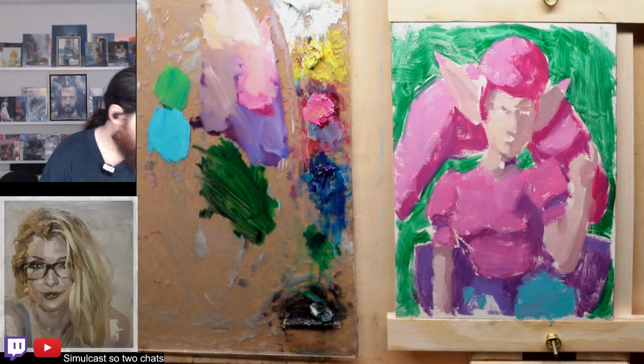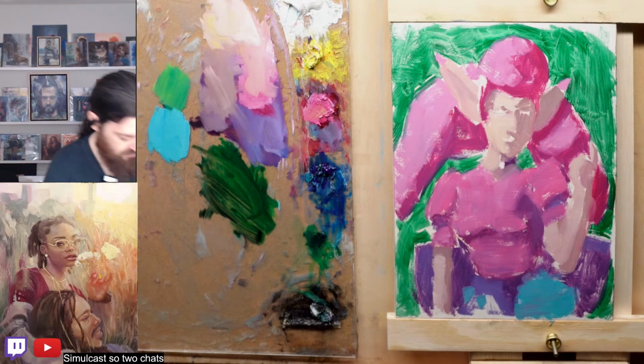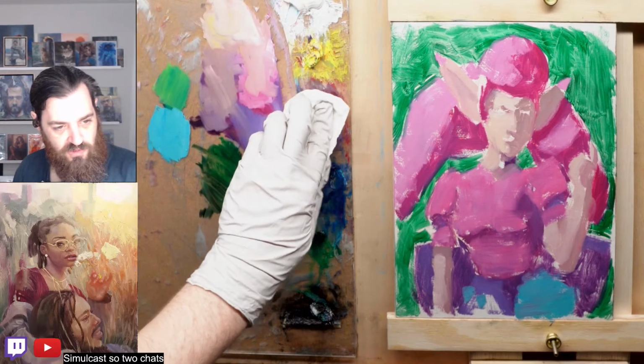I'm gonna have to put out some more quinacridone rose though, because this one's done.